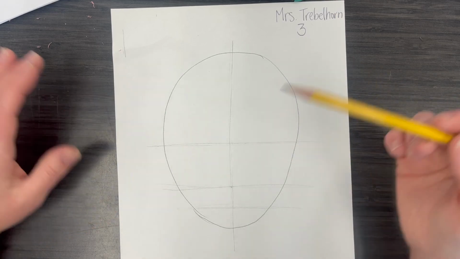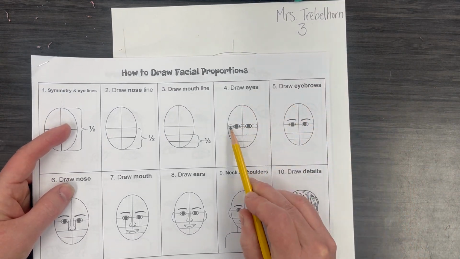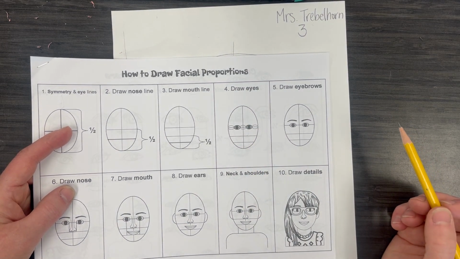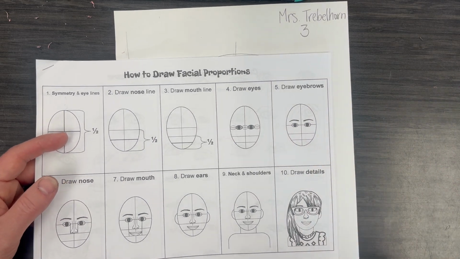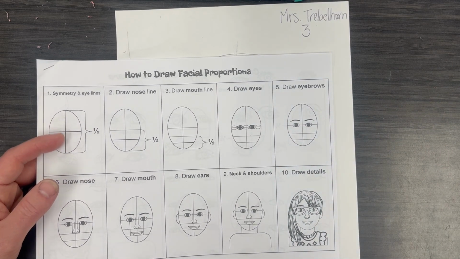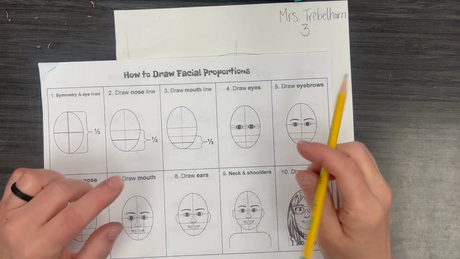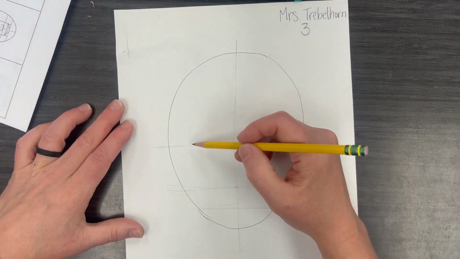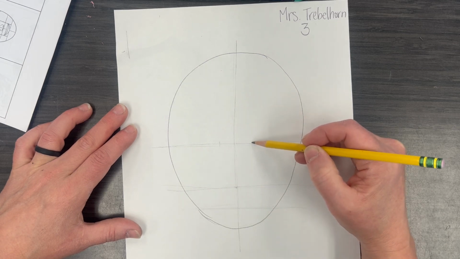From here, the next step is to draw your eyes. Now your eyes, we can fit 1, 2, 3, 4, 5 of them going across the head. A lot of times kids draw eyes either too big or too small, and it makes your face seem unusual, either like you have a giant head or like you have an itty bitty tiny head. So you always want to draw your eyes to fit about 5 of them. And here's the trick I use. Before I start drawing, I'm going to take kind of a guesstimate about how wide I need that to be.